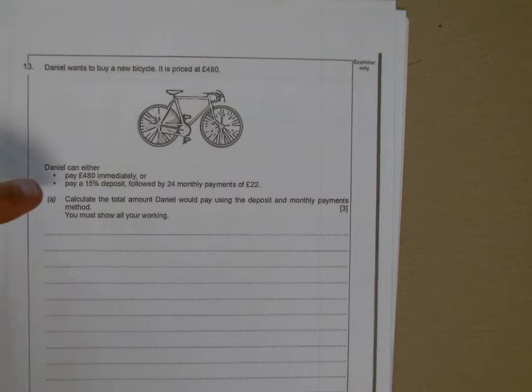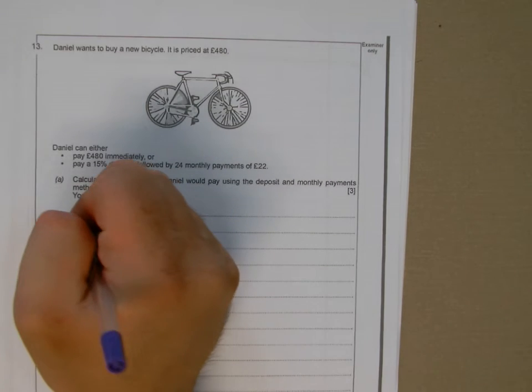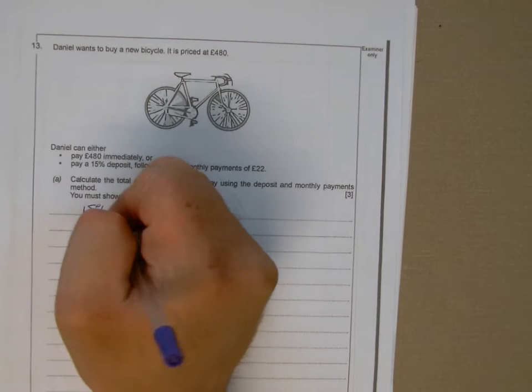Okay, so if he goes for the second method, it's likely to cost more than £480, because he's sort of staggering his payments and he's got more time to pay it, so it'll cost more. All right, so let's work out this 15% deposit first of all. Let's just focus on that, the 15% deposit.